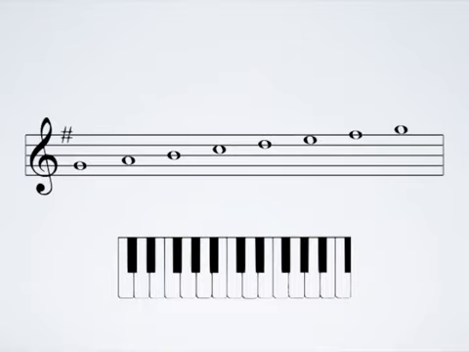Let's try the same thing on F this time. If you remember, the key signature of F has one flat. So to build our F major scale, we just put in our one flat, our B flat, and start the scale on F.